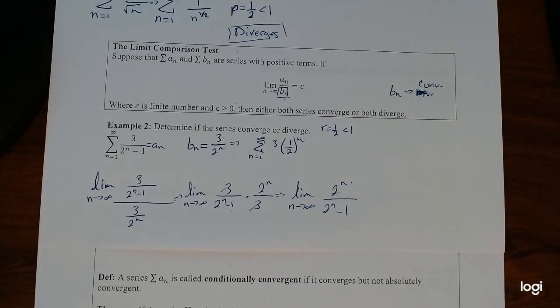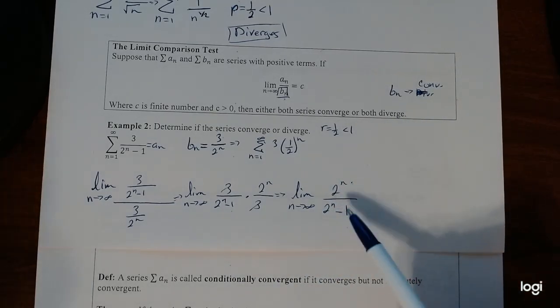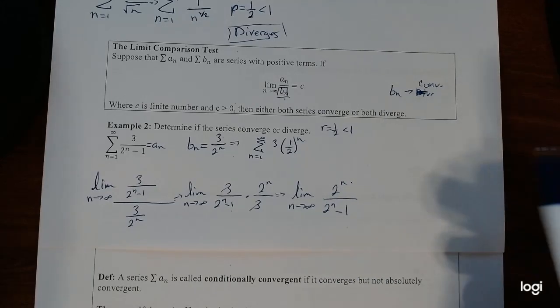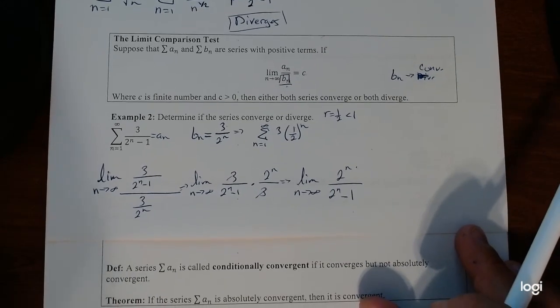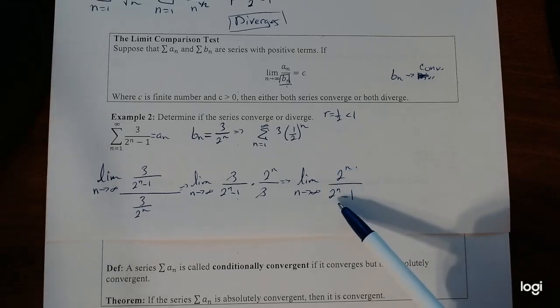Now, a fun little concept that always holds true is that since we have the same thing top and bottom, this minus 1 doesn't really do much to it. This will end up being 1 when we take this limit. If you're wondering how I know that's going to be true, it's because this goes to infinity, and this also goes to infinity.